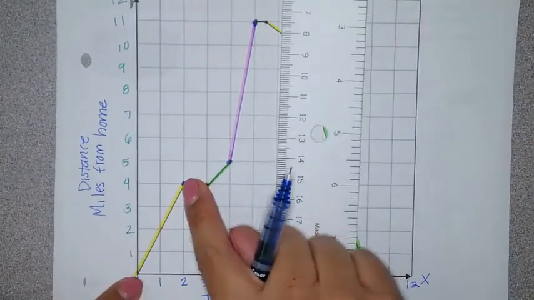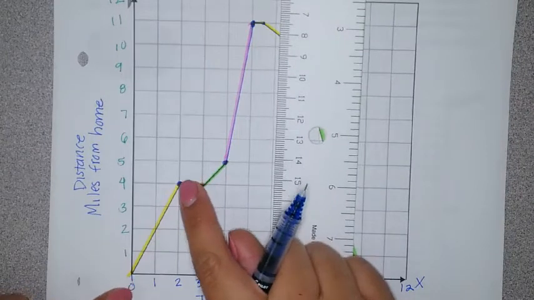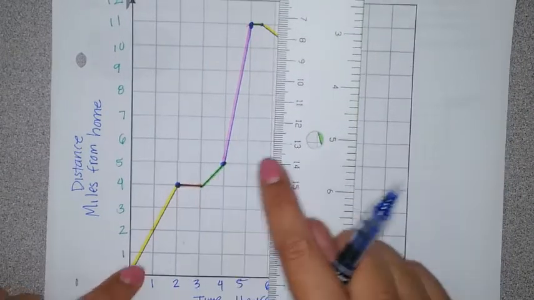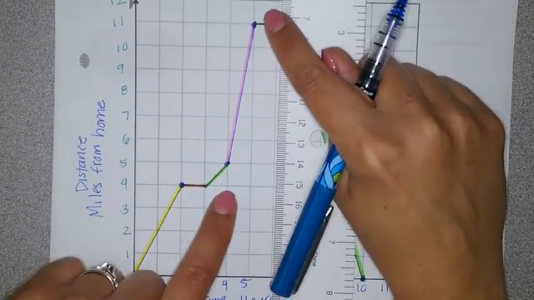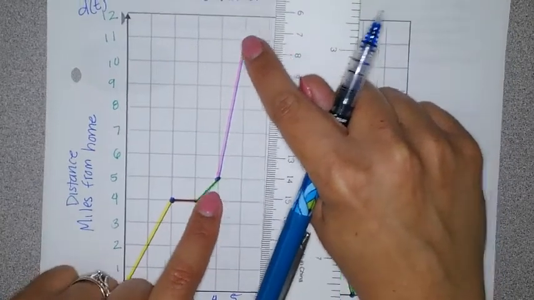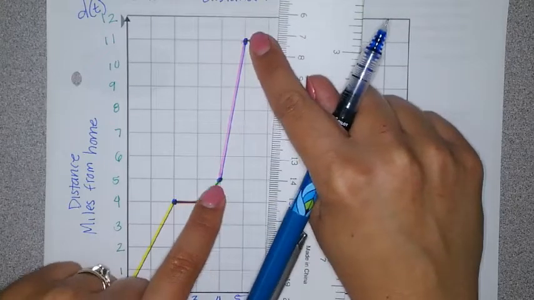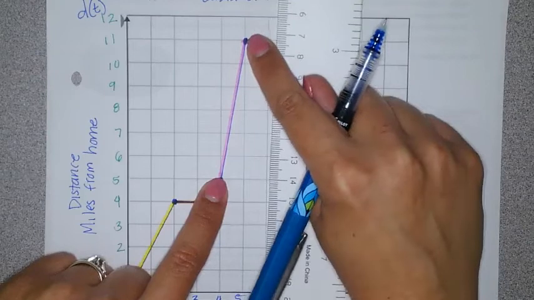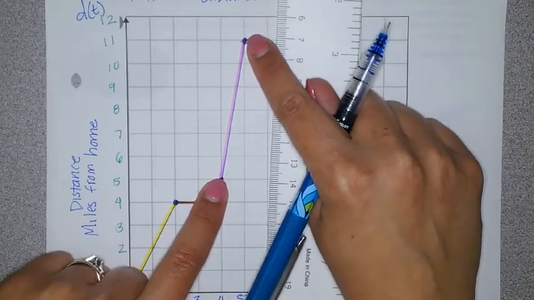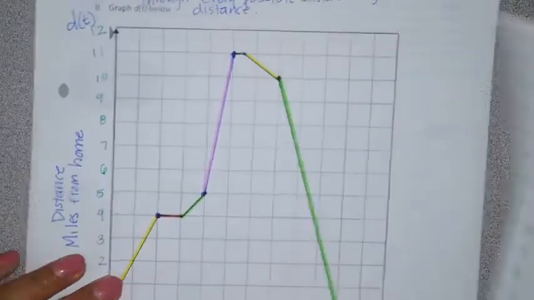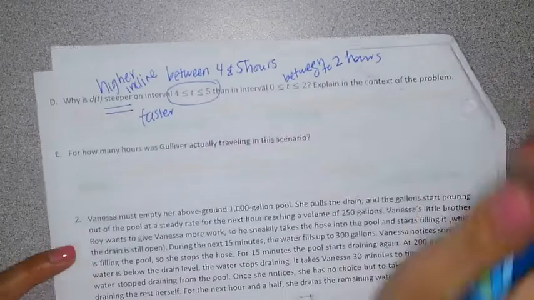So in the context of the problem, if we read it again, from the first 2 hours, Gulliver is walking, okay? And then from 4 to 5, he's actually riding on an electric bicycle. So if it's steeper, that means that he's covering more distance in a shorter time. That means that he's going faster here than he's going over here. Okay, so we're going to have to say that in words.